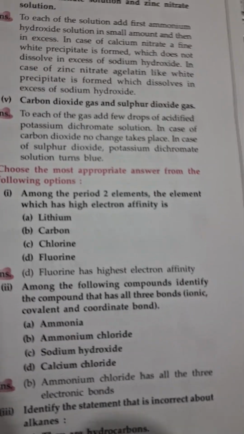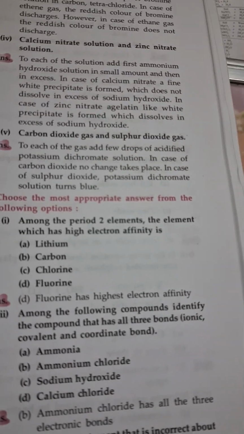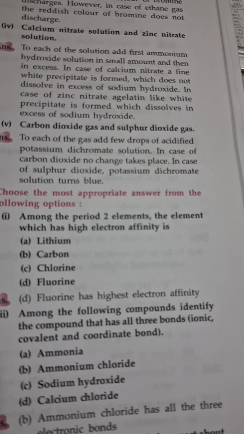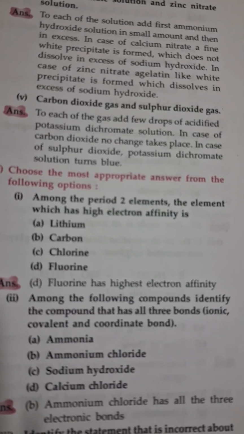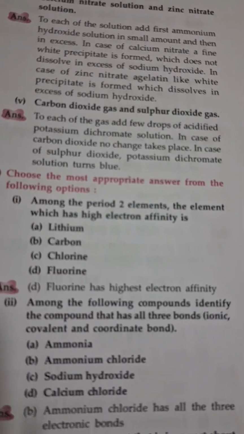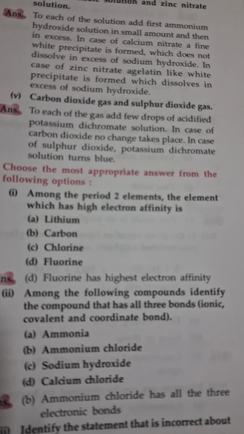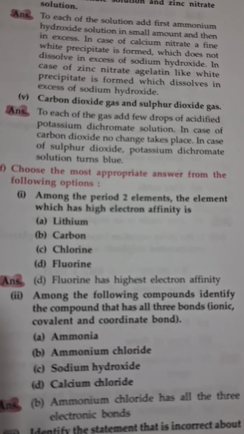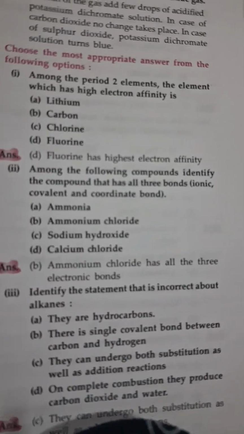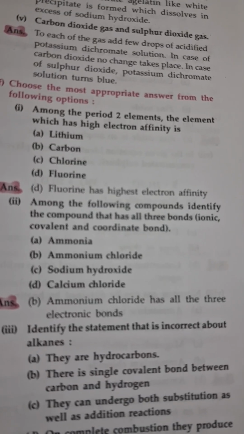In excess. So carbon dioxide and sulfur dioxide is very clear that it does. Carbon dioxide has no change on acidified potassium dichromate and KMnO4, whereas sulfur dioxide changes KMnO4 from pink to colorless and acidified K2Cr2O7 from orange to green. Okay, then what is the most appropriate answer?